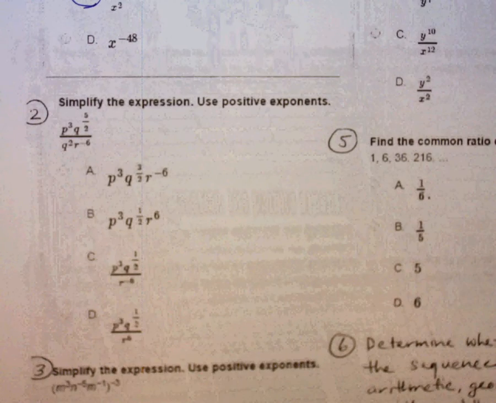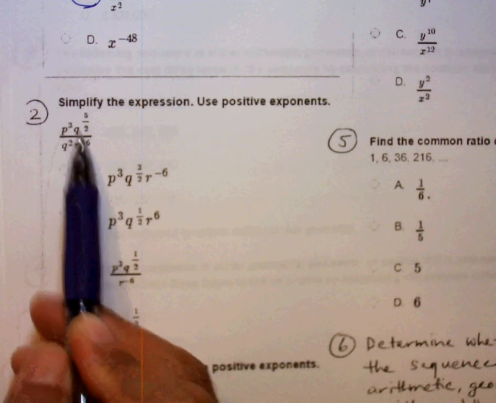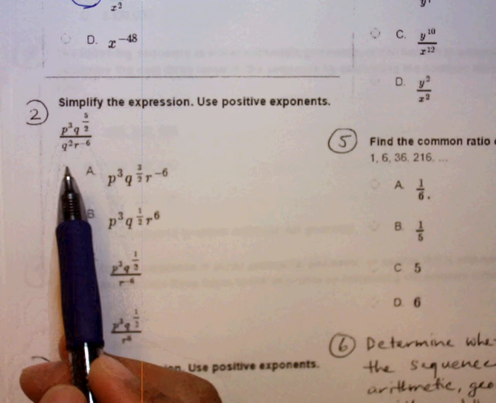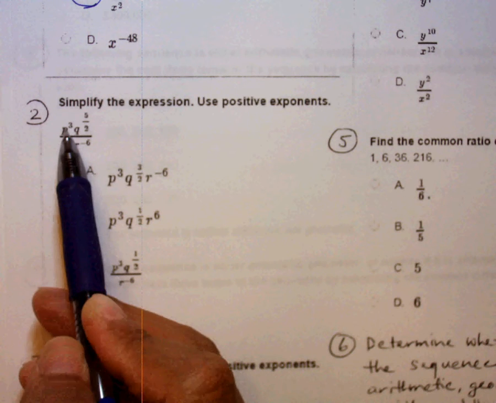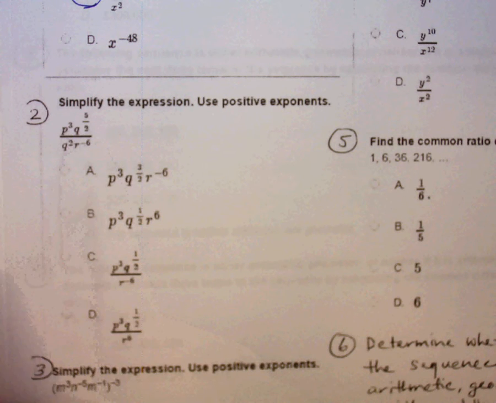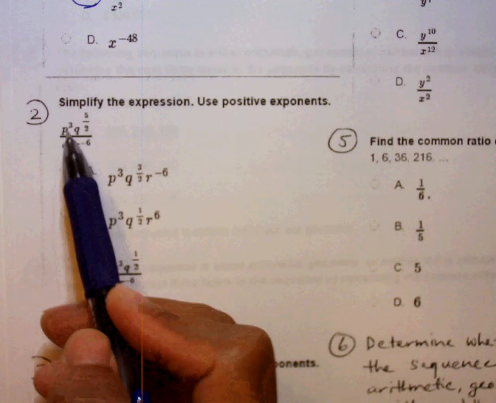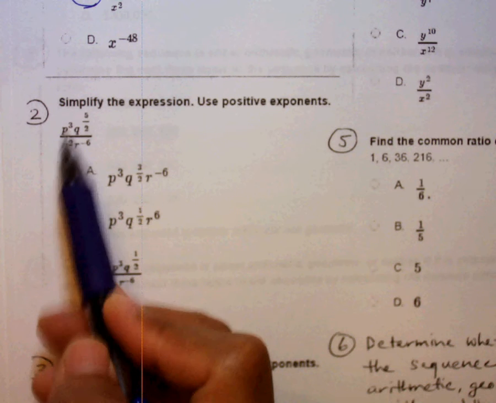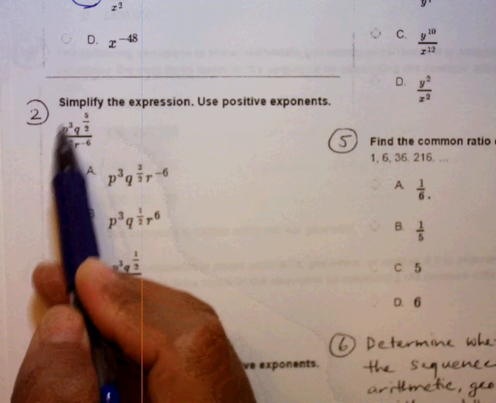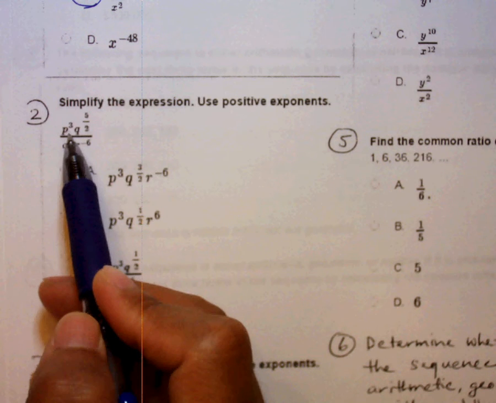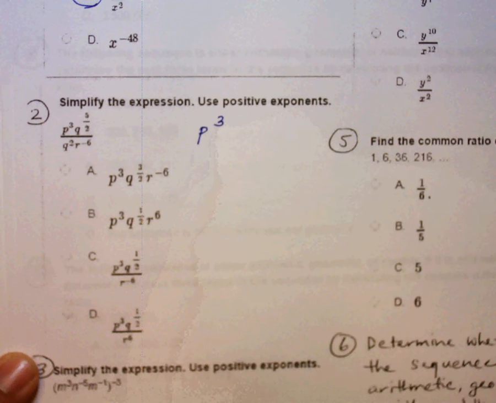Simplify the expression, the same thing, use positive exponents. Since I am dividing here, I know I'm going to subtract the exponents. So I want to compare the numerator and denominator to see if they have the same letter. If they do, I can subtract. If it does not have the same base or variable on both, then I'm just going to keep it where it is. So the first thing is p to the third. I have a p in the numerator but not in the denominator, so the p to the third power is going to stay where it is in the numerator.